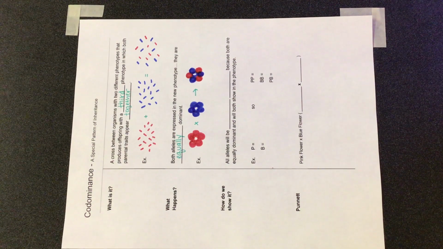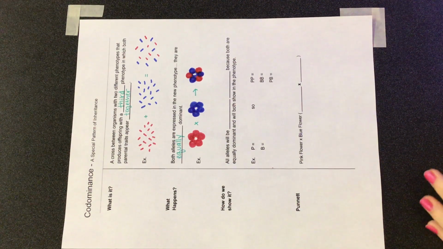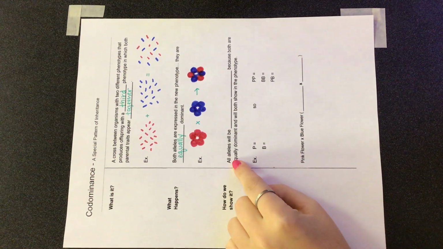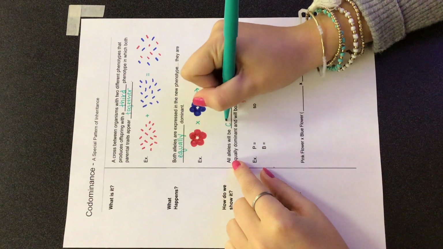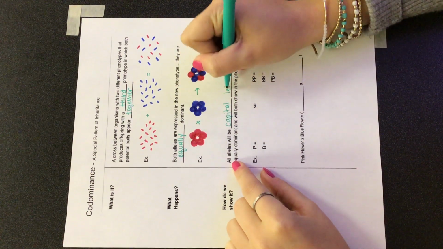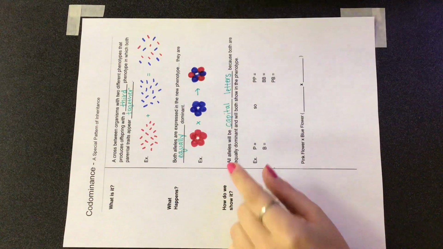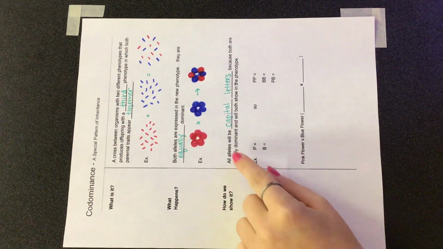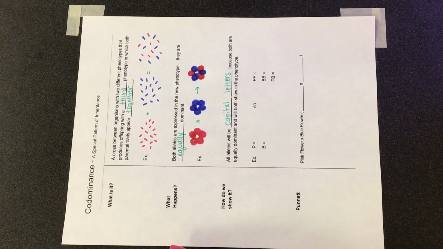When we show this Punnett square for codominance, all of the alleles, or all forms of the gene, are going to be represented with capital letters. This is because both of the alleles are equally dominant to each other, and both of them are going to show up in the phenotype. You can't make one a capital and one a lowercase if they're both going to show up.